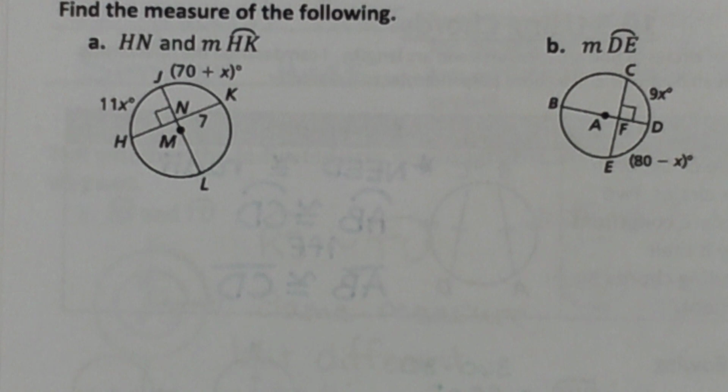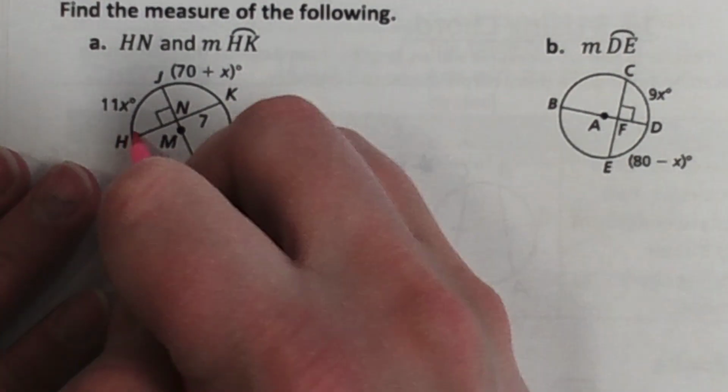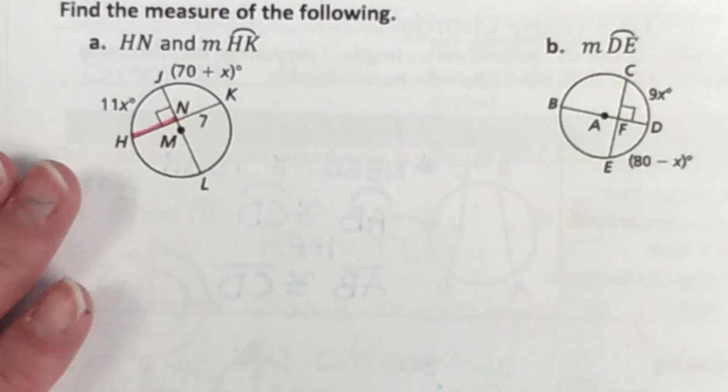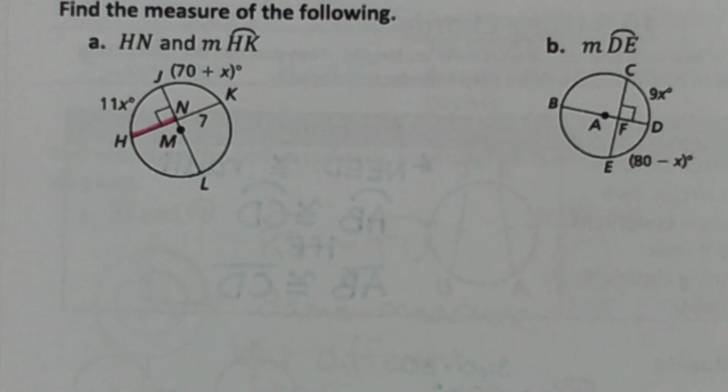Now, HN is right here. Do you notice that that is part of a chord? Part of a chord that's perpendicular to a diameter? Yes. Therefore, it got cut into two congruent parts. What's the length of the other part? NK. Do we know it as a number?